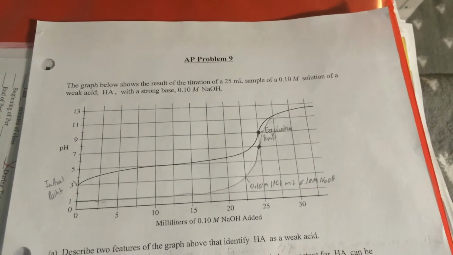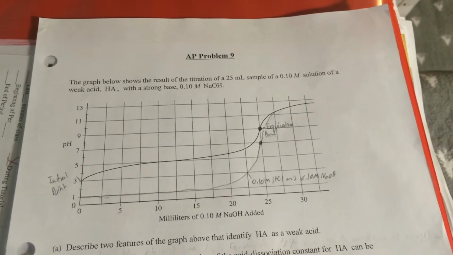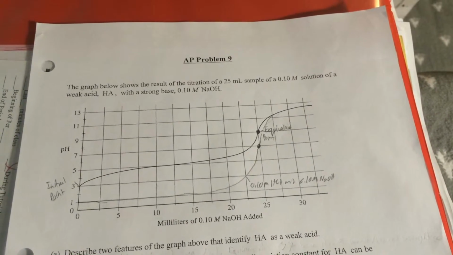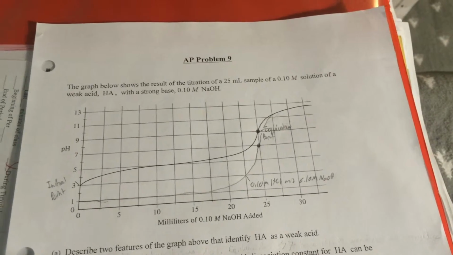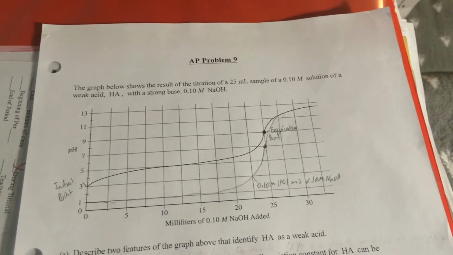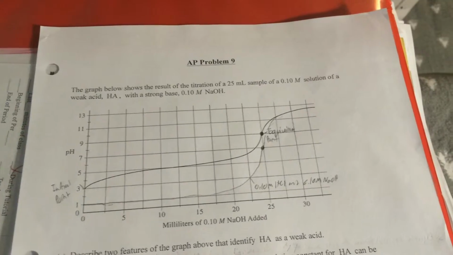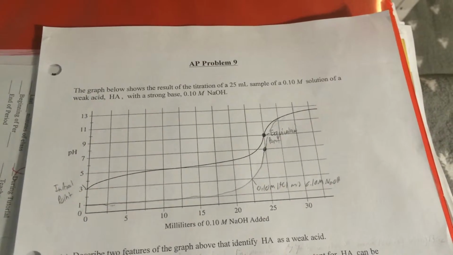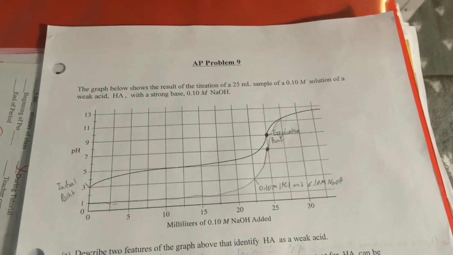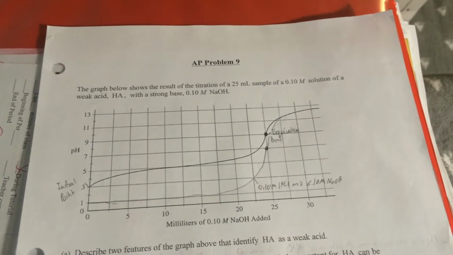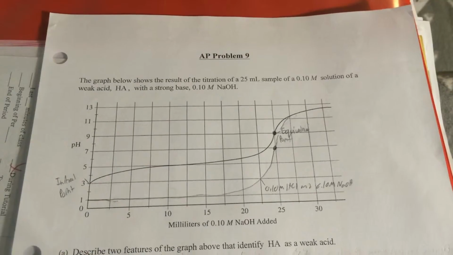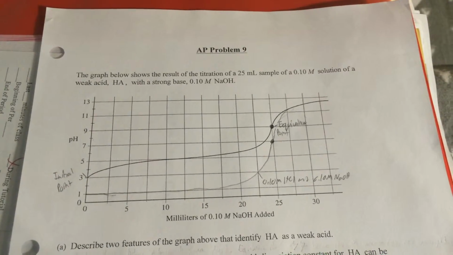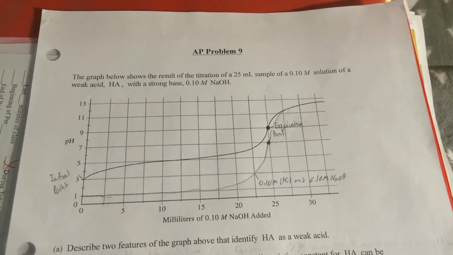This one is a pH curve graph, and it's asking: the graph below shows the result of titration of a 25 milliliter sample of a 0.10 molar solution of a weak acid, HA, with a strong base at a molarity of 0.10 molar NaOH. Here we see the darker graph is the graph that was given. The graph I've written down is for part C.